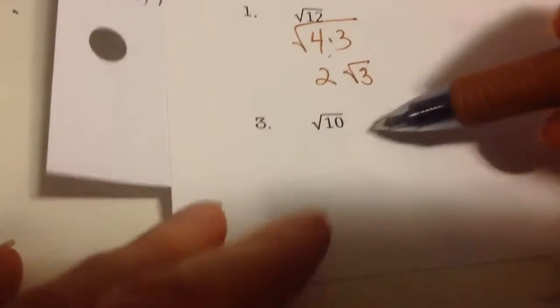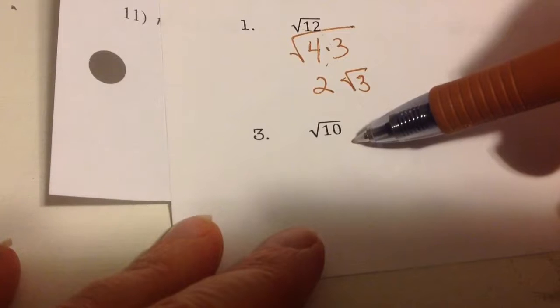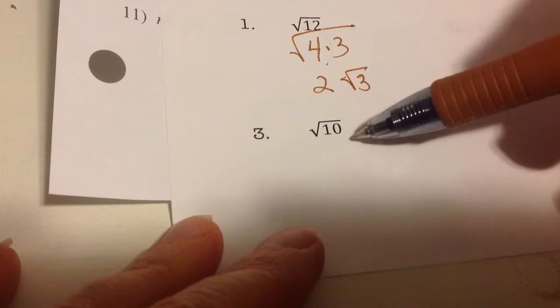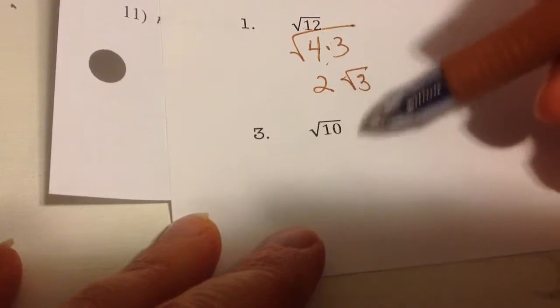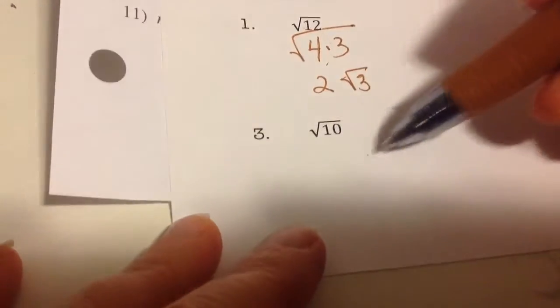Okay? If I look down here at the square root of 10, 10 is 2 times 5, or 10 times 1, but none of those are perfect squares, so this one is actually simplified. I'm done with that one.